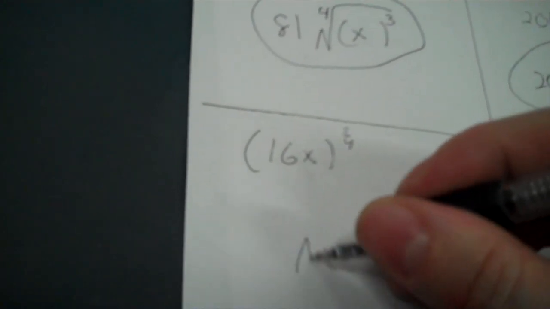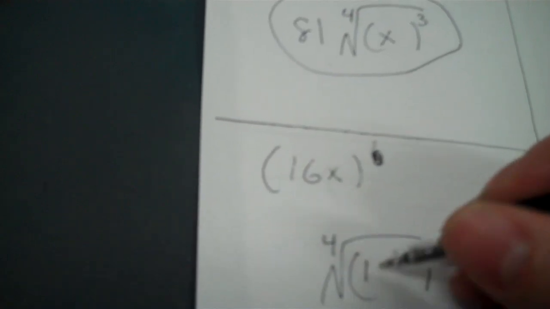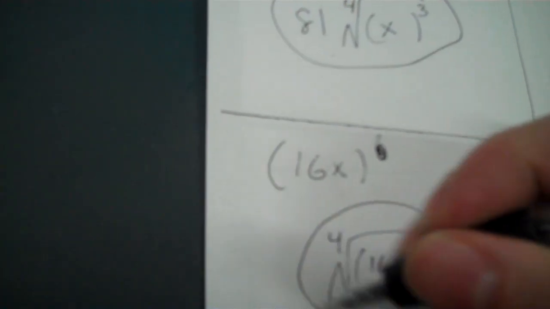Okay, next one, parentheses already there for me, okay? So my radical is going to be a 4. And I put the parentheses, and I just put what's inside the parentheses. It has to be raised to the 3rd power. You can't get rid of a 3 though, okay? And that's it. There's nothing else outside.